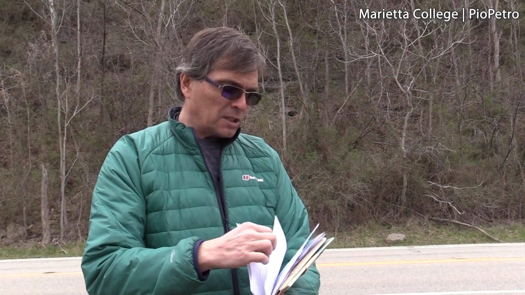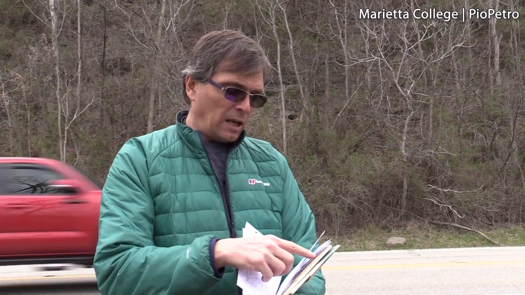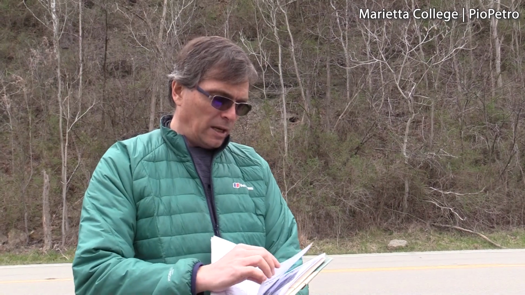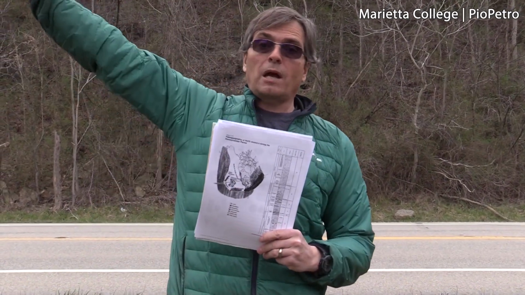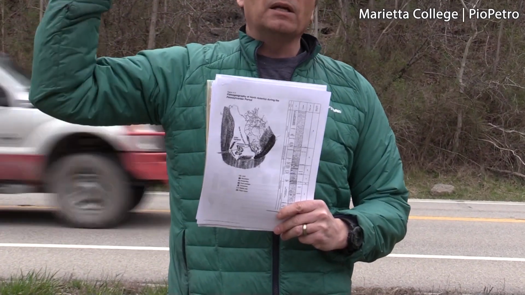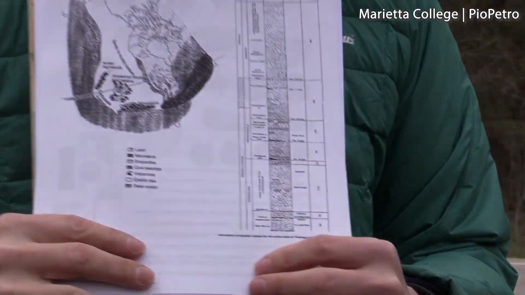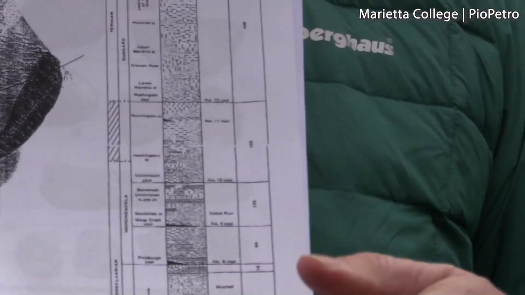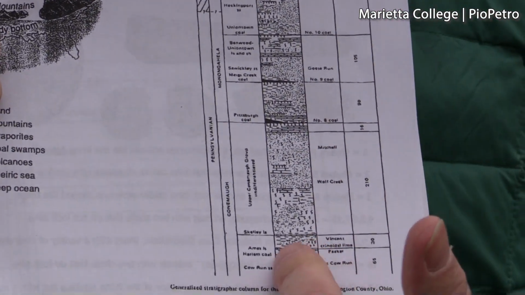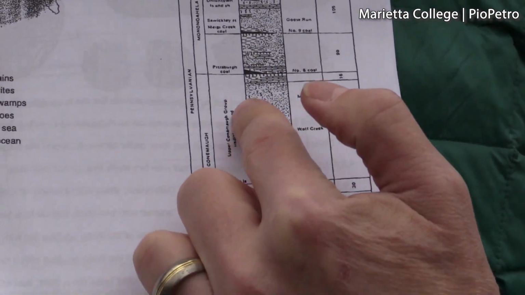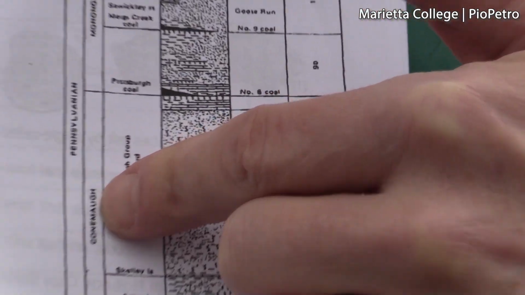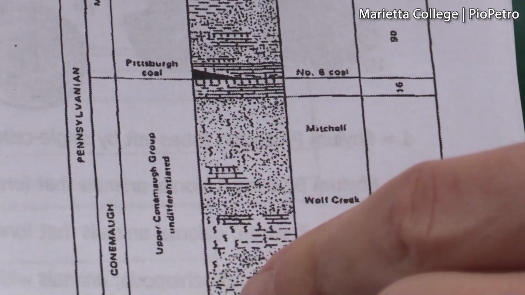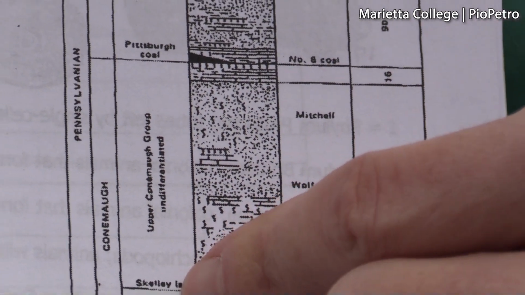What you guys need to understand about these sediments is that they are from the Pennsylvanian period. Remember, the rocks that were on the tops of the hills in Marietta were Permian. These are Pennsylvanian, and these are part of the Conemaugh group. So if we can zoom in and show the measured section again, we're actually going to see that some of the names of the formations are on your handout. The Conemaugh group is the big name for all the formations that belong to it. And then within there are a whole bunch of different units.